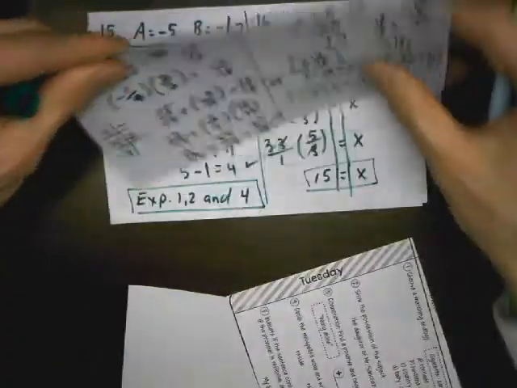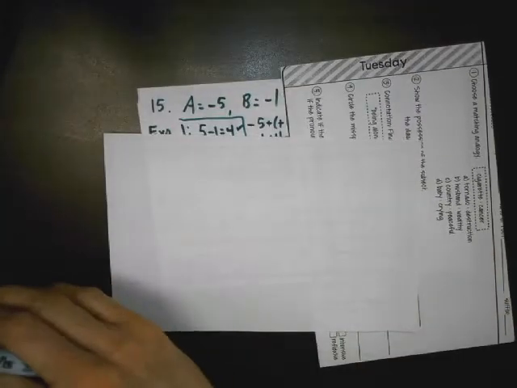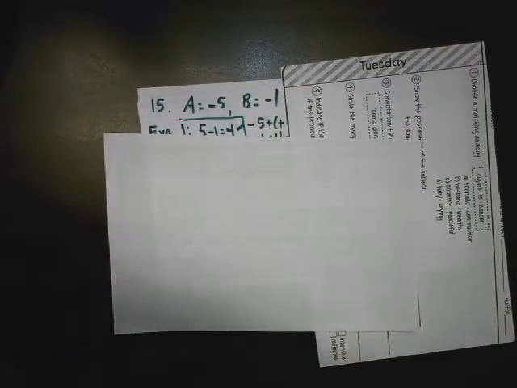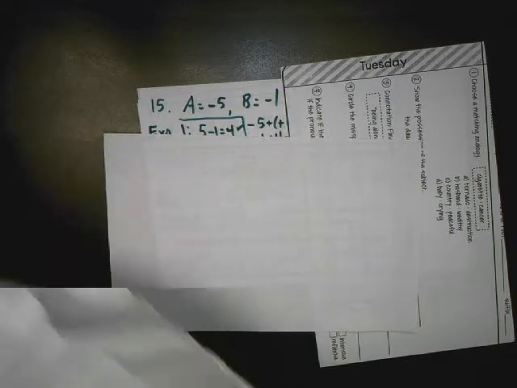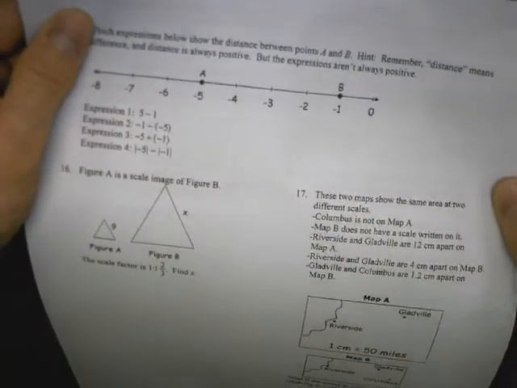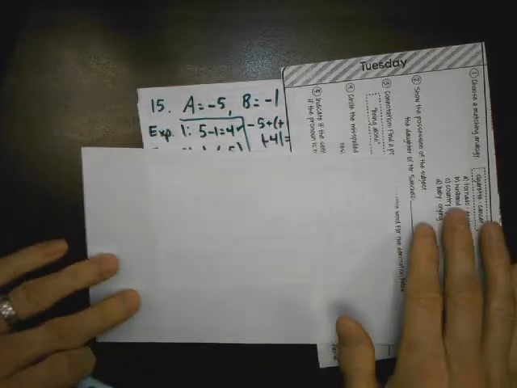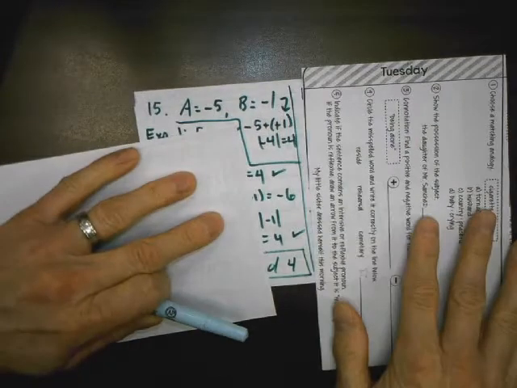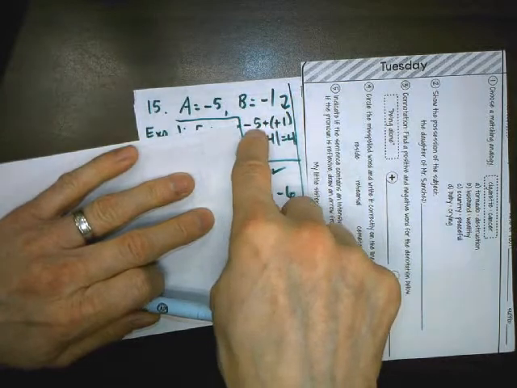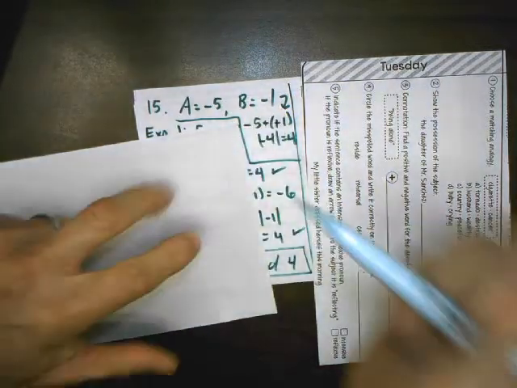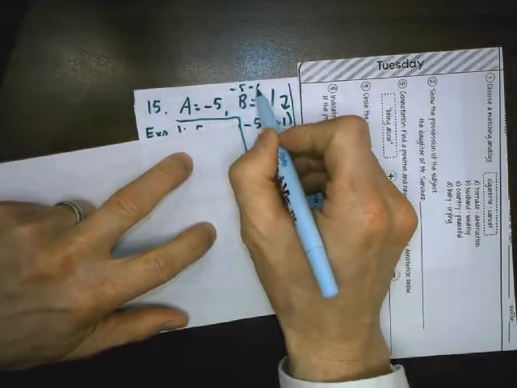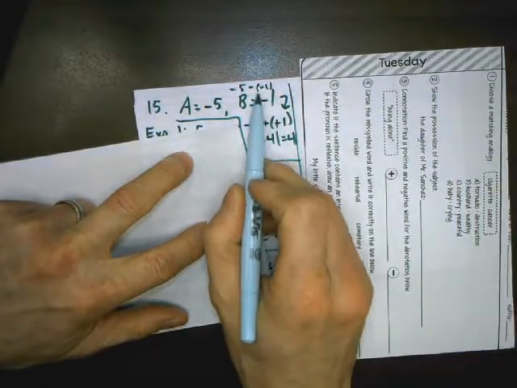Number 15. So for 15, they tell us which expressions below show the distance between A and B. They give us this number line where A is at negative 5 and B is at negative 1, and to find the distance between those two, we subtract. Distance means difference, right? So when I subtract, I have negative 5 minus negative 1.